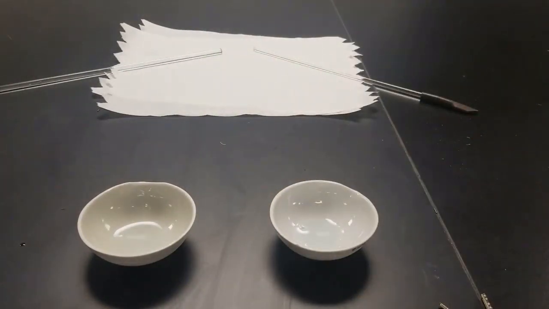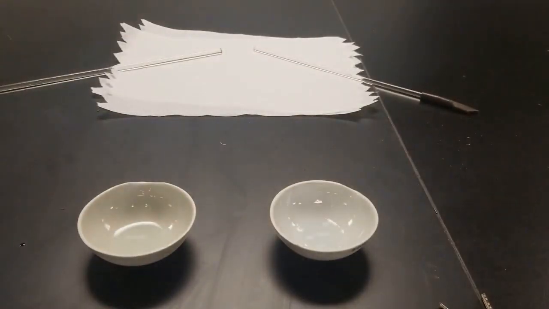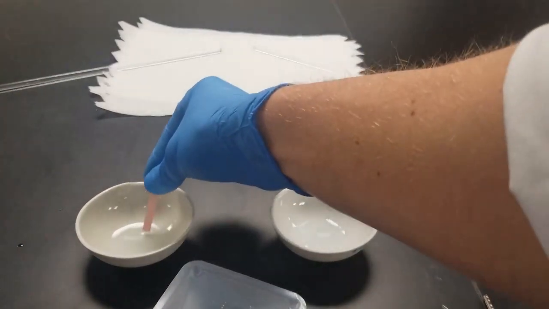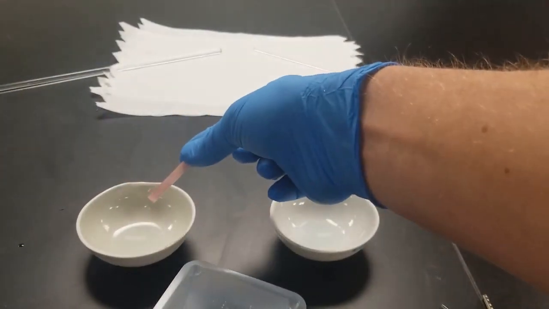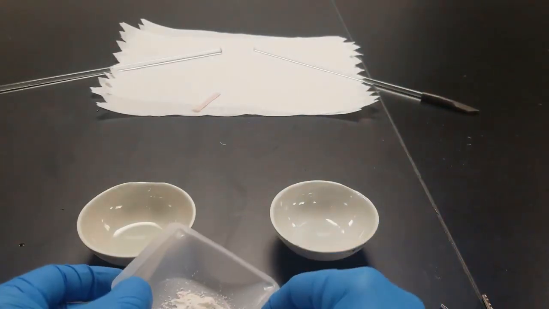Next up, I'm going to add some calcium hydroxide, enough to basify to litmus. So I've got my calcium hydroxide here. I've got my red litmus paper, and it should turn blue when it's basic enough. Let's check it out. Right now it shouldn't change, and it hasn't. Let's add some calcium hydroxide to this.